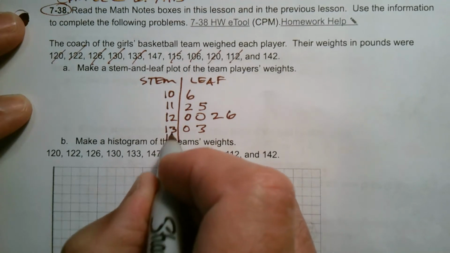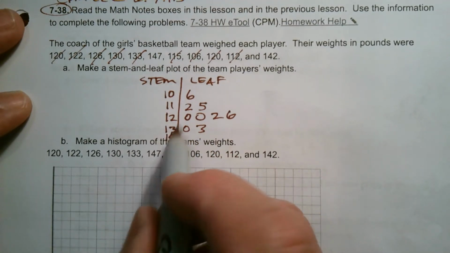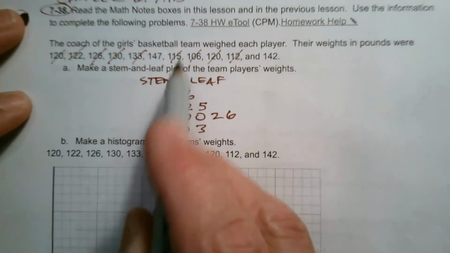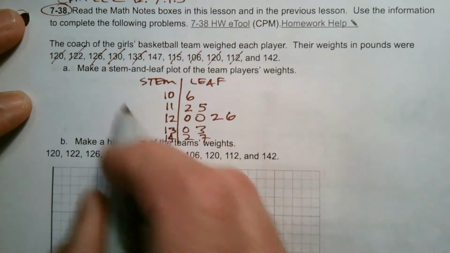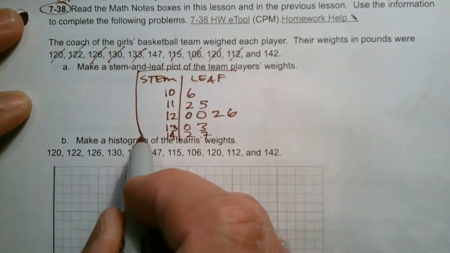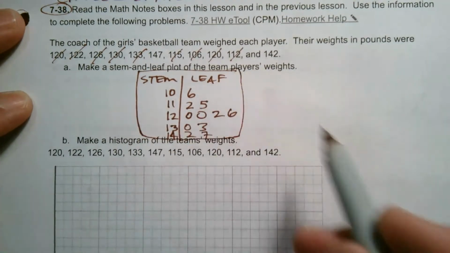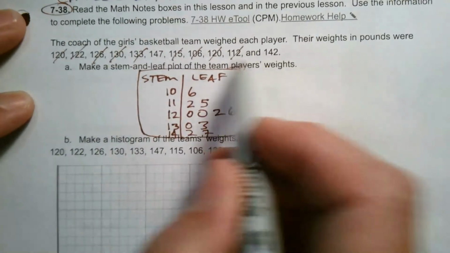My last, I'll squeeze it in there, is going to be the 14 for my stem. And my 2 numbers are 142 and 147. So this is the stem and leaf plot based on the data that I have up there.